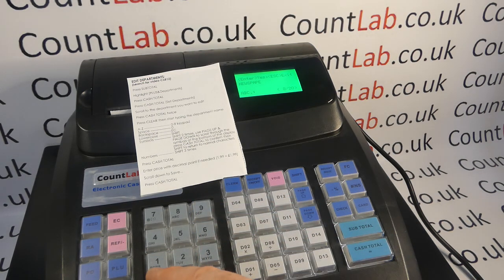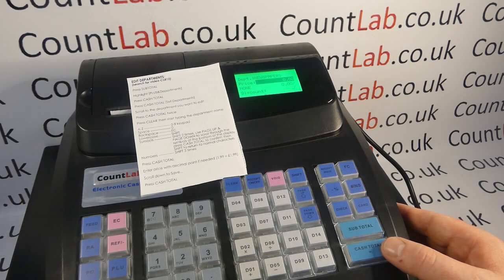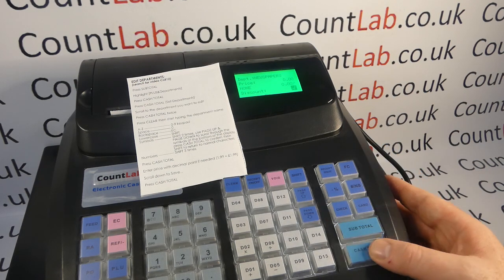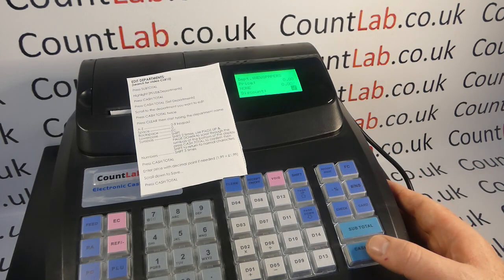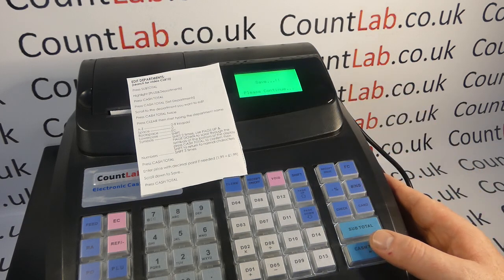So R is on this one, it's the 3rd one. Let's put an S in as well. Newspapers, cash total to save, no discount, and in fact let's turn the discount off. Why would you discount your newspapers? Arrow down to save.